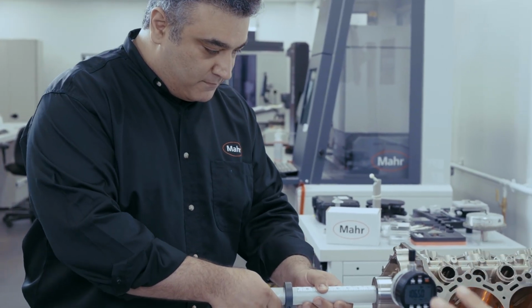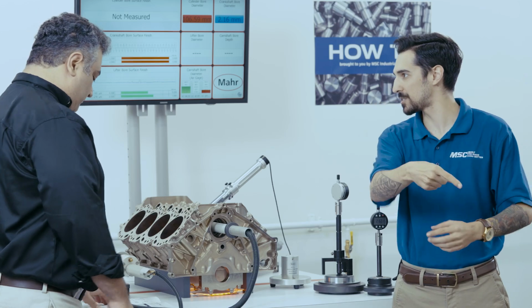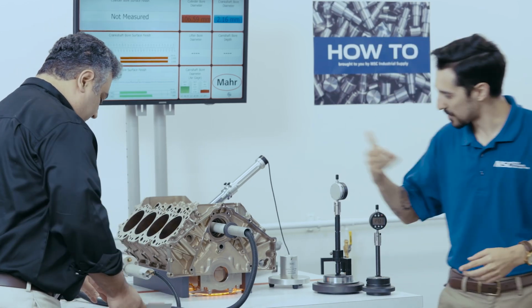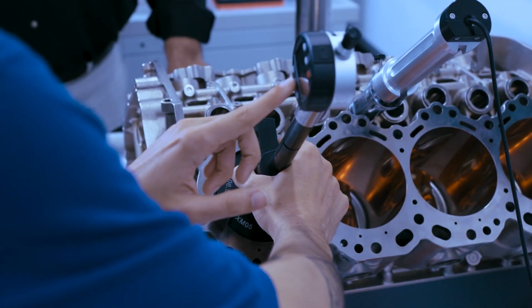So I know air gauging's been around for 80 years. Can we go see what else you have going on? Absolutely. I've got to learn more about this, man. Got to wrap my head around it.